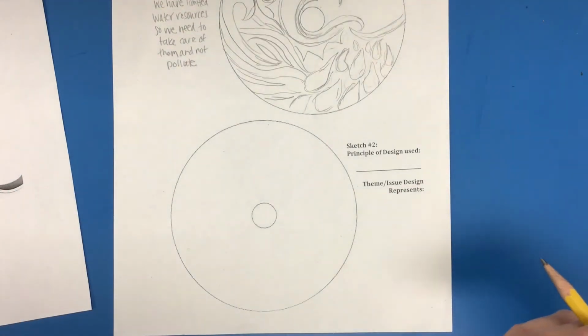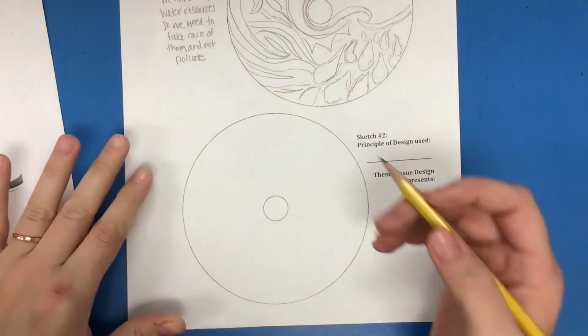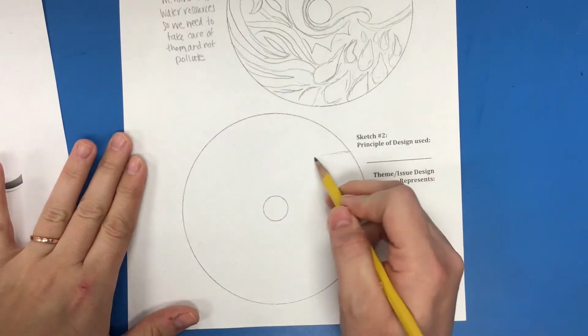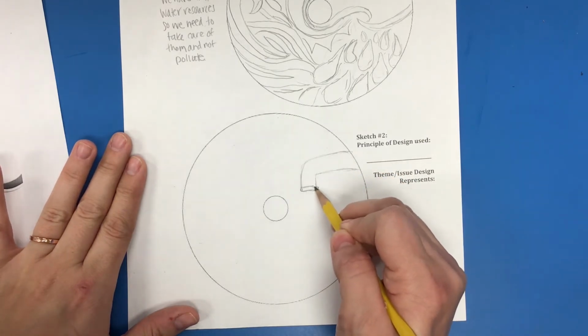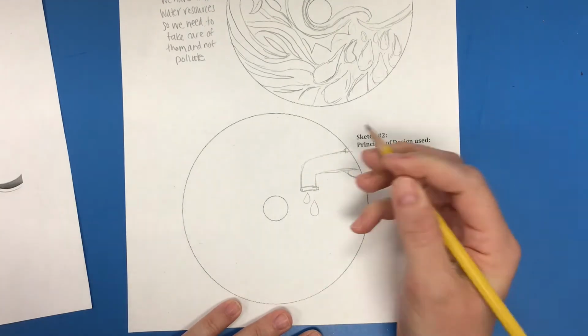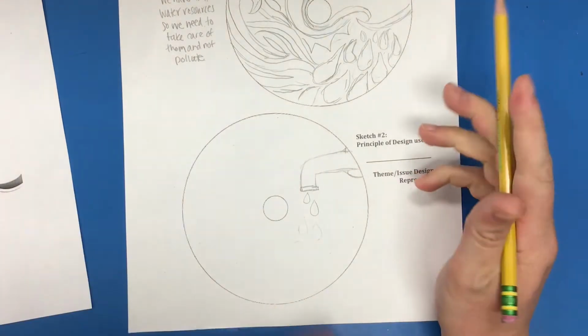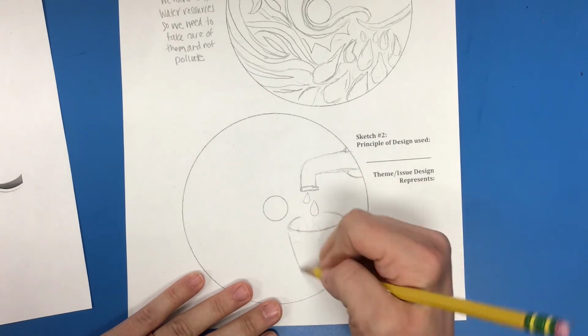Think about how you are filling the space. Is it balanced? Did you fill most of the space? Be sure to label your designs. So on the outside of your design, there's a spot where it says sketch number 1, principle of design used. That is where you're going to want to write down what your principle of design that you chose to feature. So for example, my first one used movement. My second one used contrast or balance or even proportion. So you'd write that there.